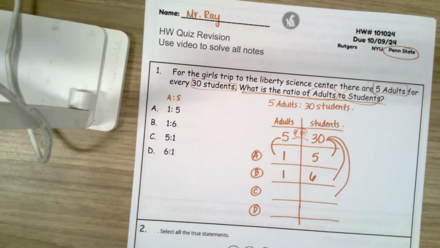Now B. Malachi can skateboard 15 miles. So under miles, I'm gonna put 15, and under minutes, I'm gonna put 2. Literally, this is the opposite, which means it is not equivalent.